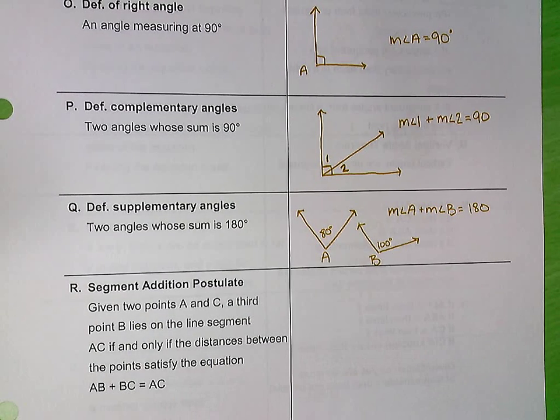Unlike the supplement theorem, these two don't need to be next to each other. The supplement theorem has to form a line. These two don't.